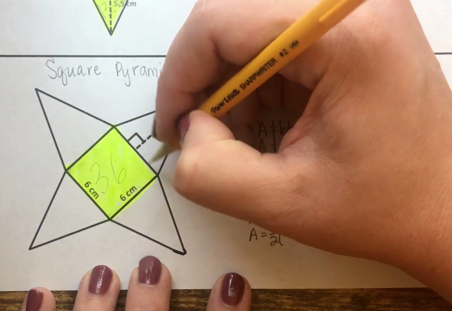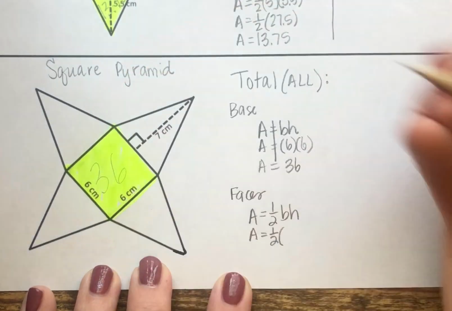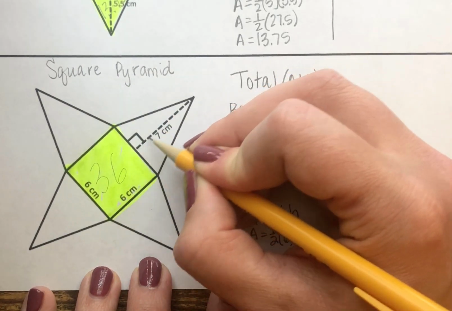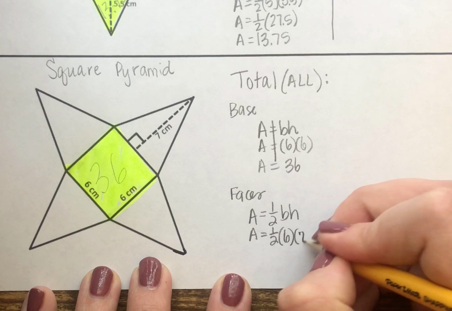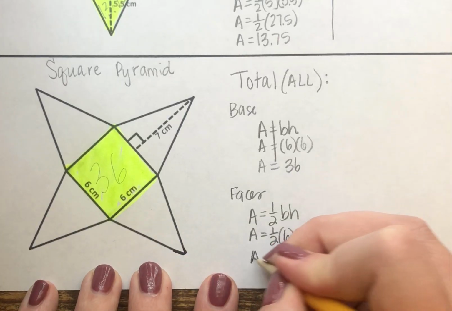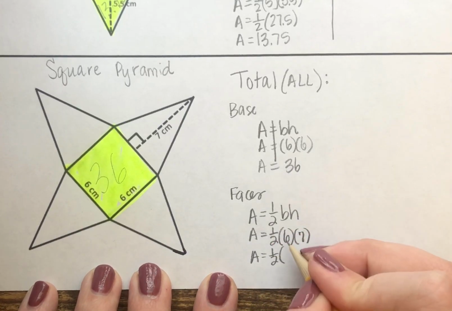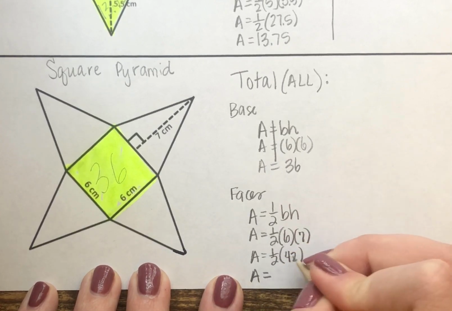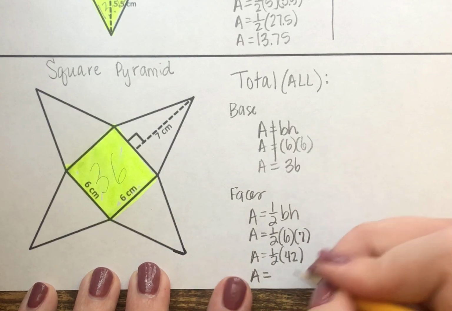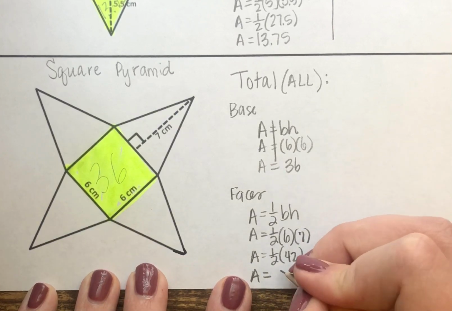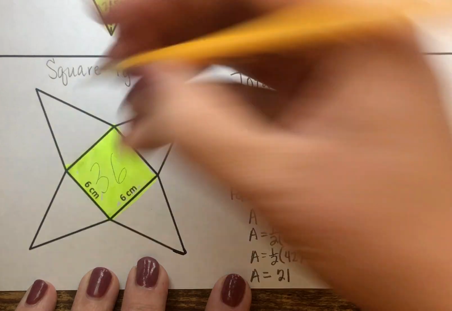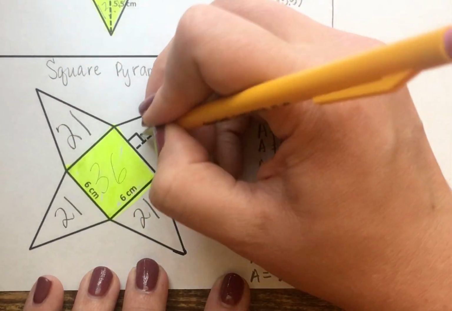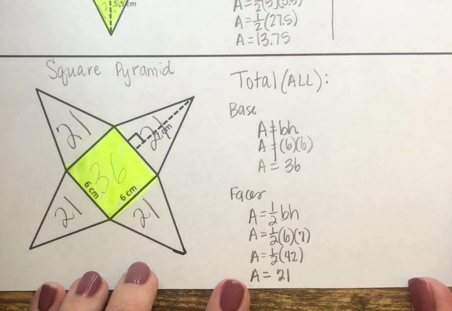The base of these triangles is 6 centimeters. The height of these triangles is 7 centimeters, and now we just follow order of operations. So 1/2, 6 times 7 is 42. Half of 42, we can probably do that in our mind with mental math. Half of 42 is 21. So that means this triangle is 21, this one's 21, this one's 21, and this one's 21.